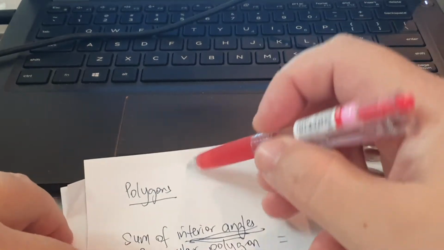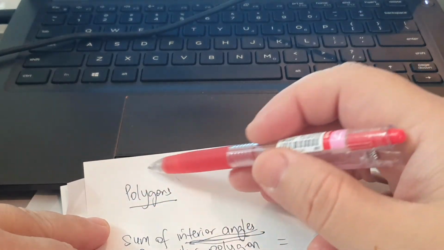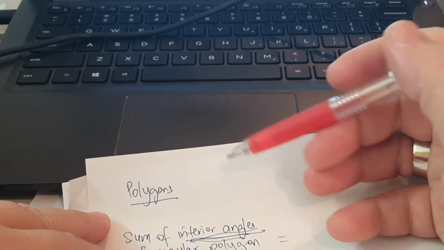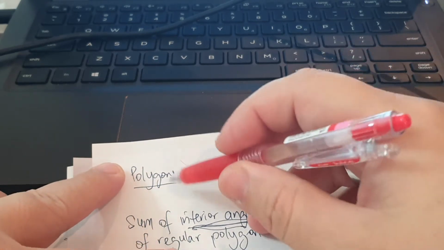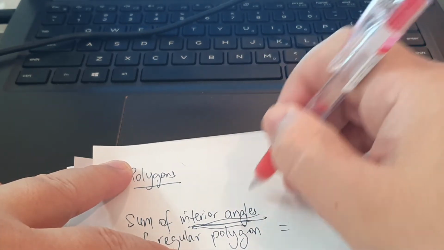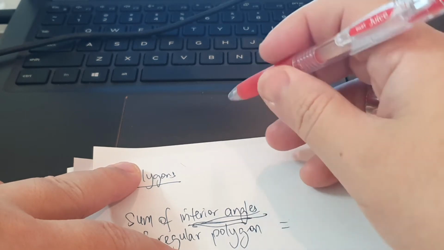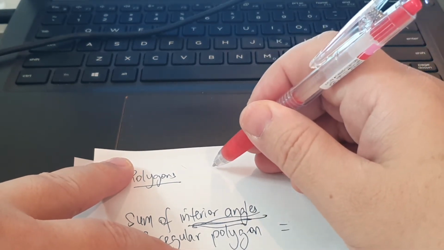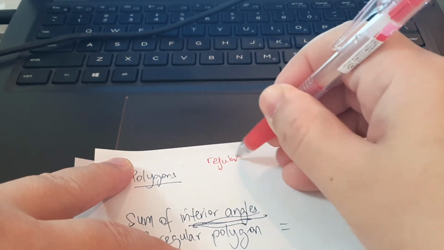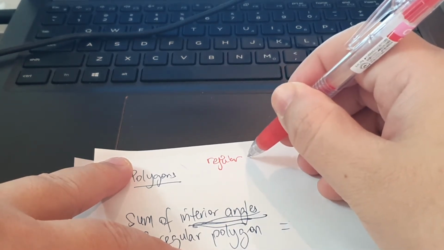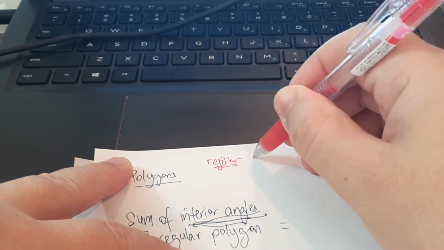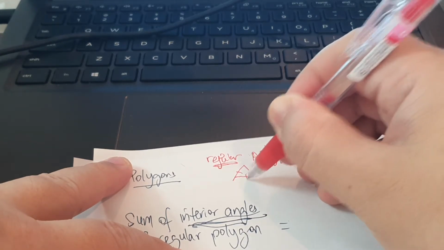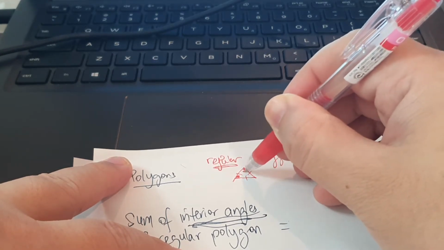Okay, now in order to do those kind of questions, you need to understand this topic called polygons. It was taught to you in, is it Sec 1 or Sec 2? Doesn't matter lah, you learn this, right? Polygons means straight-sided figure. Normally the diagrams they give you are regular polygons. Regular means all the sides are the same, meaning equilateral triangle is a regular polygon. No? All the sides and all the angles are the same.